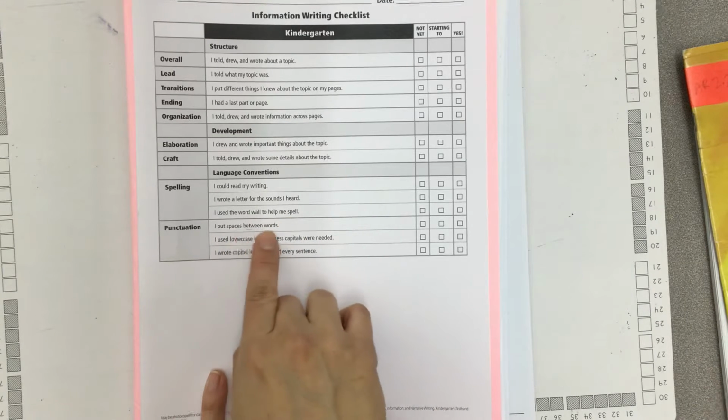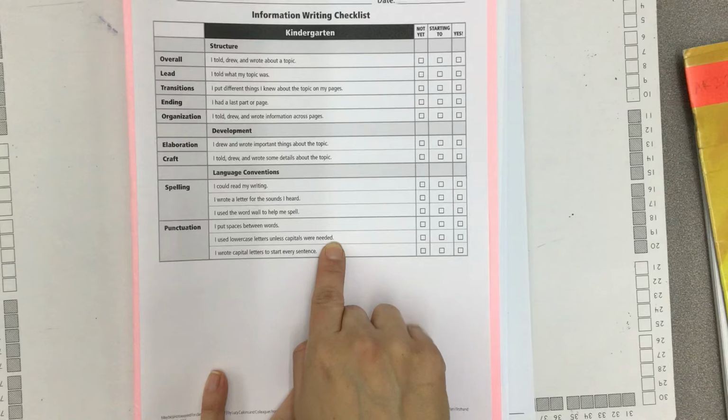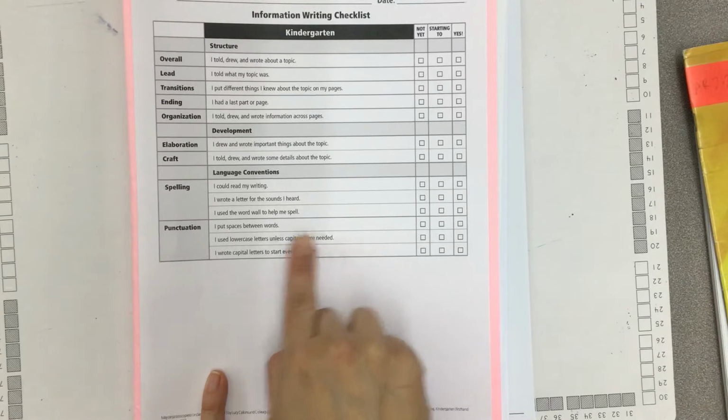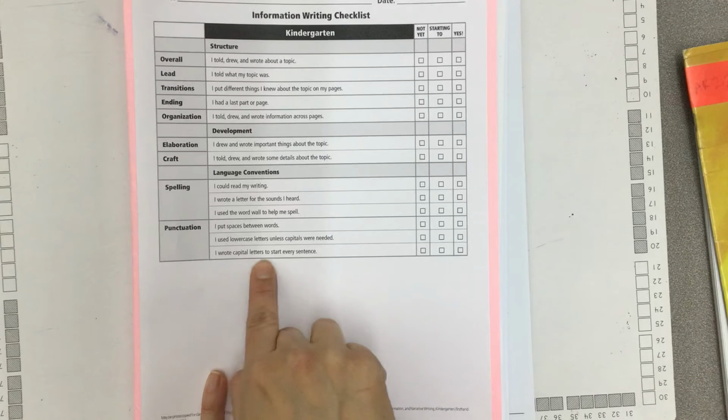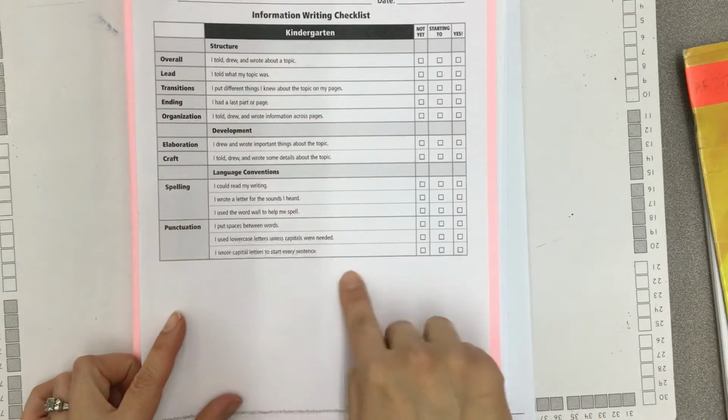You put spaces between your words. That's very important for a reader. You used lowercase letters unless a capital was needed, like at the beginning of a sentence. And you wrote capital letters to start every sentence. So these are things that we focused on in kindergarten.